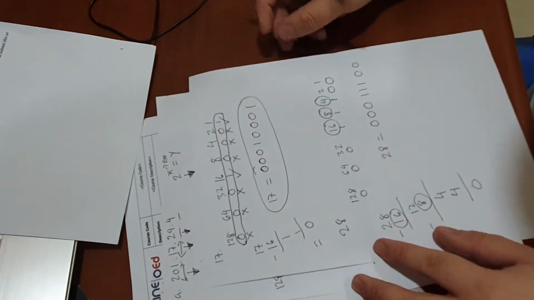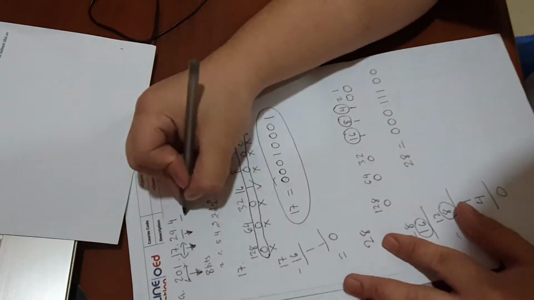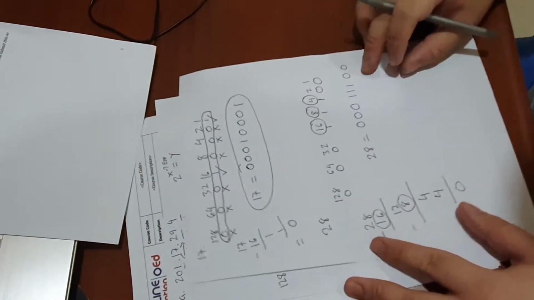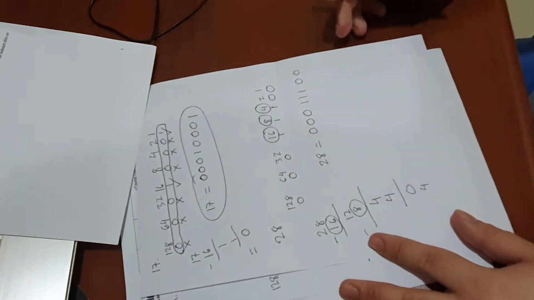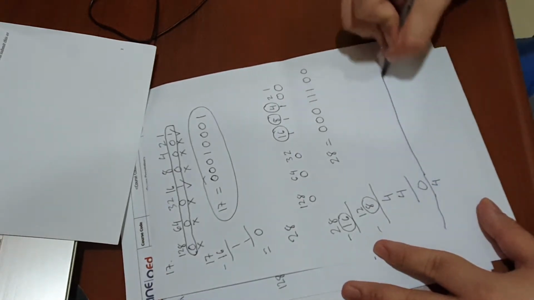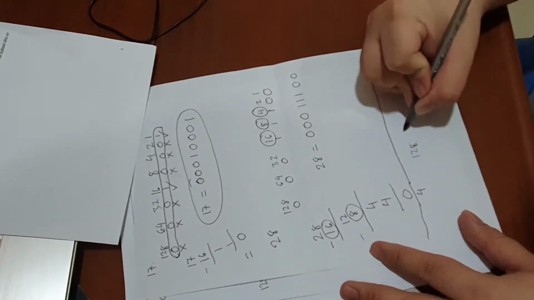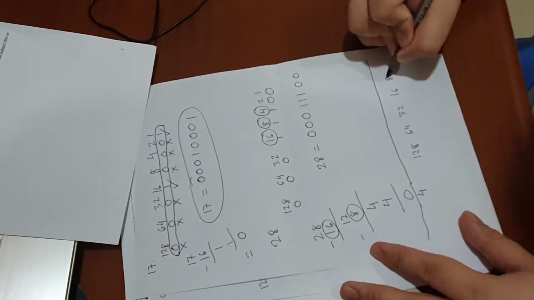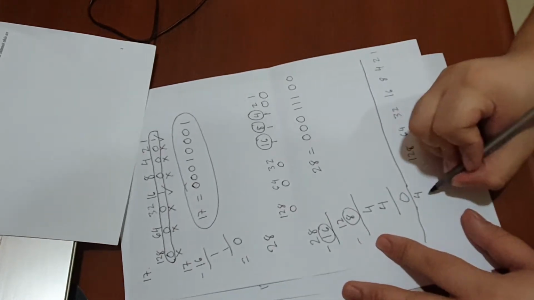So next number is, what do you call this? So now we are in number 4 value. We're going to solve for number 4. For this one here, I'm going to write again the 128, 64, 32, 16, 8, 4, 2, and 1. As you can see, this is number 4.